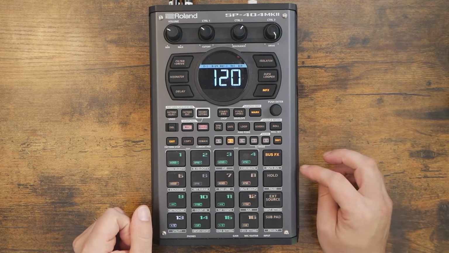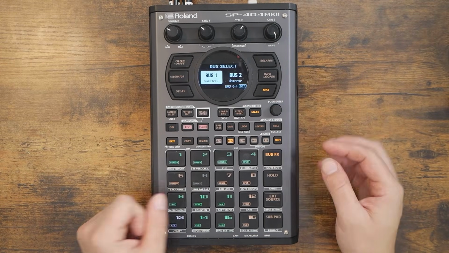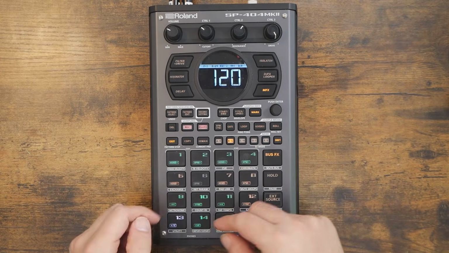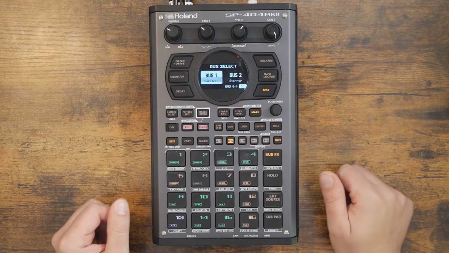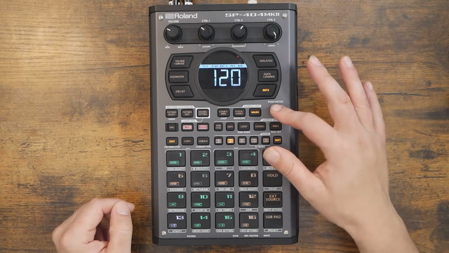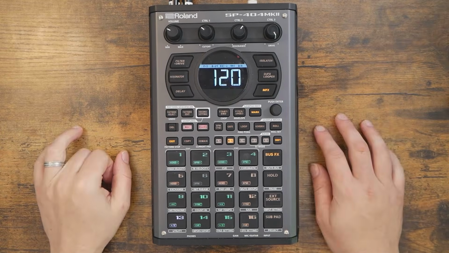This means if you want to sample something in, very quickly turn buses 3 and 4 off, do your sampling, get your pad on there, and then turn them back on. 2 clicks. Boom, boom, boom, boom. That's it.